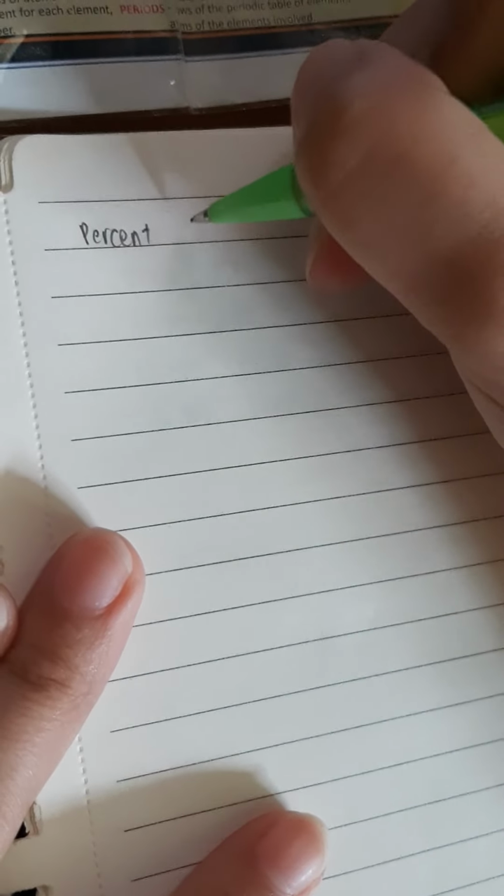Hi students, so today we will be studying percent composition. So, percent composition.